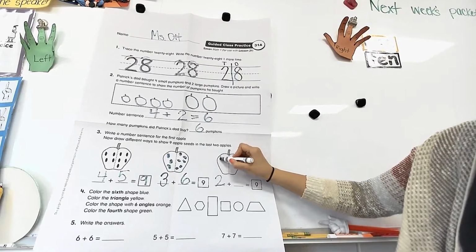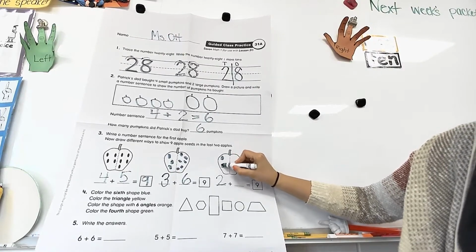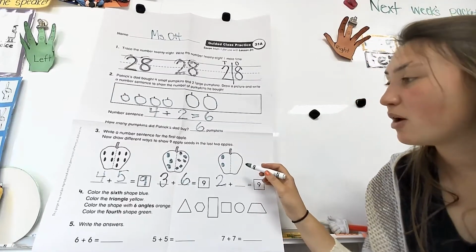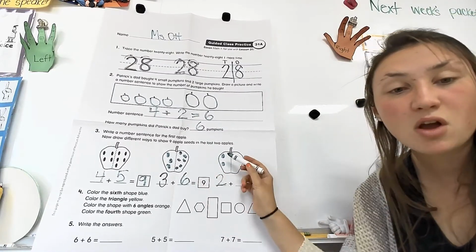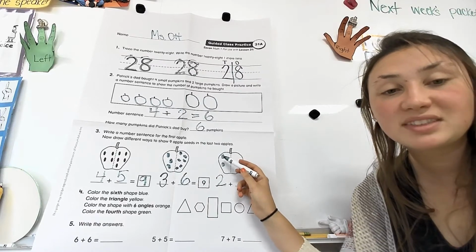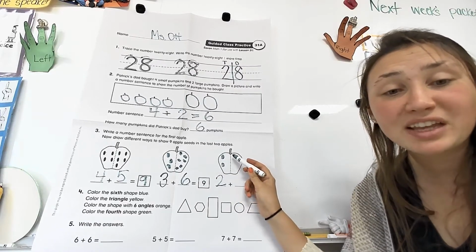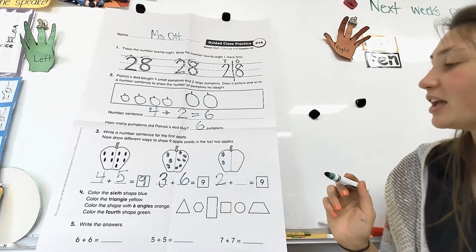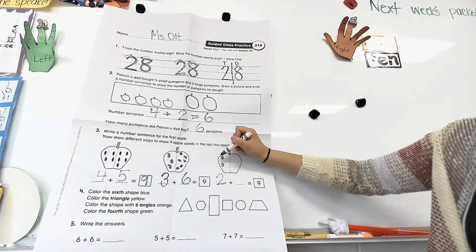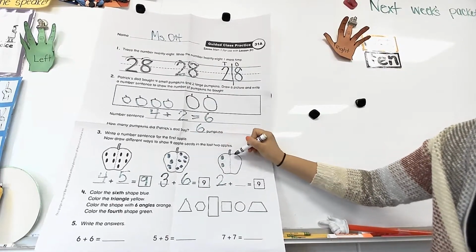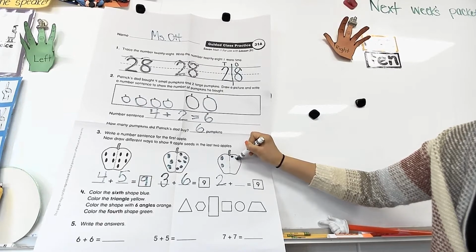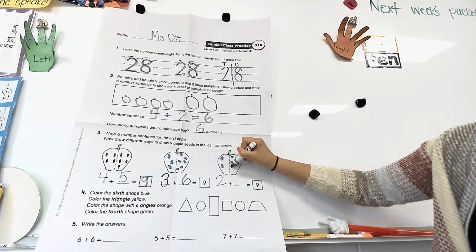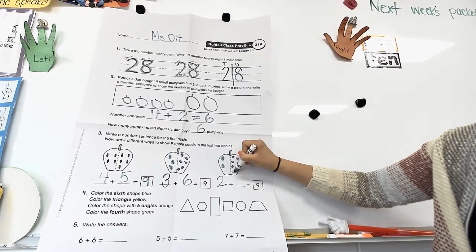So make 2 seeds on your left side. And what we're going to do now is the same way that we just did it. We're going to touch and count the 2 seeds that we just made, and then we're going to keep on counting and drawing seeds on the right side. So let's do that again now. 1, 2, 3, 4, 5, 6, 7, 8, 9.